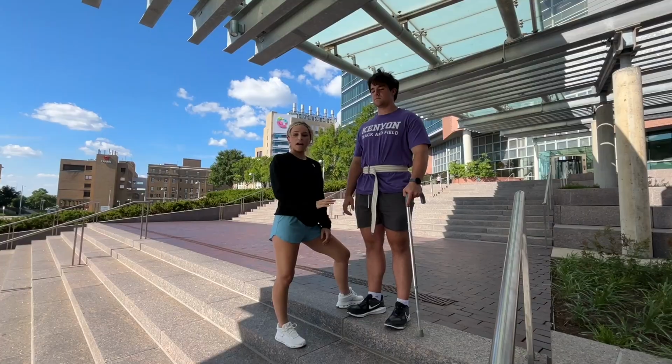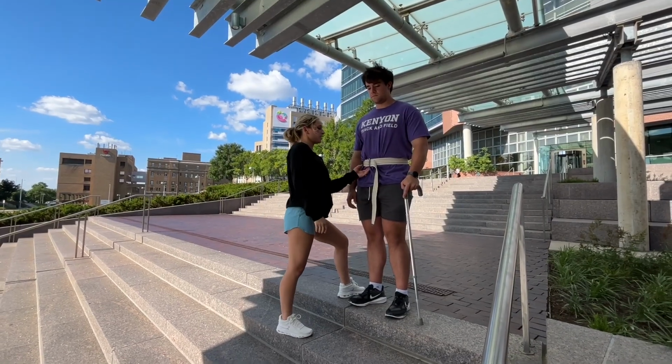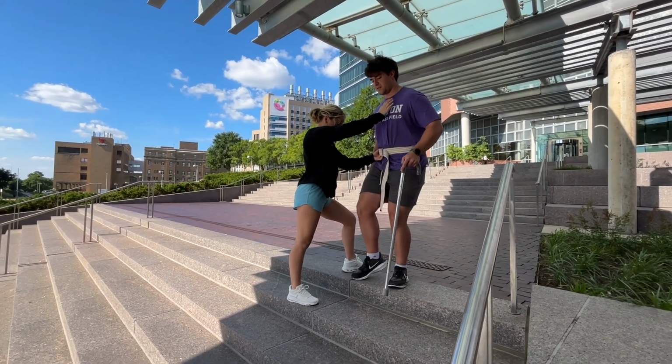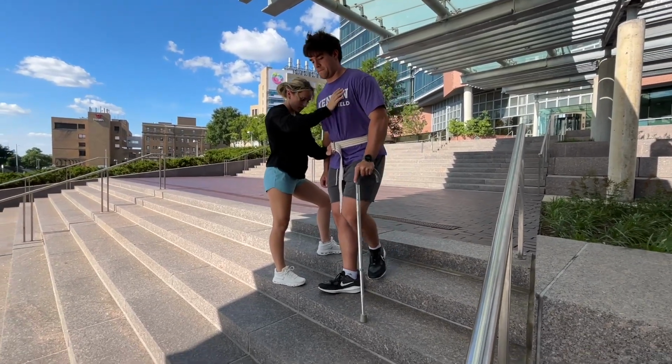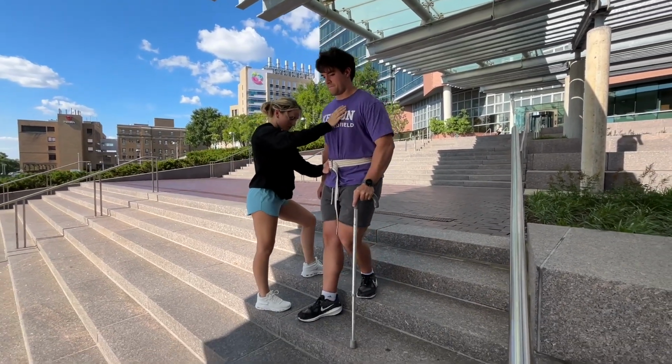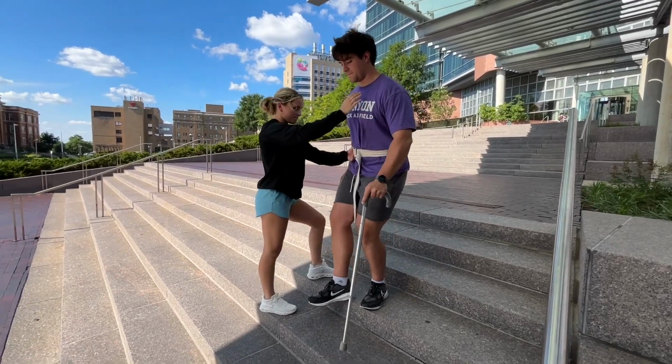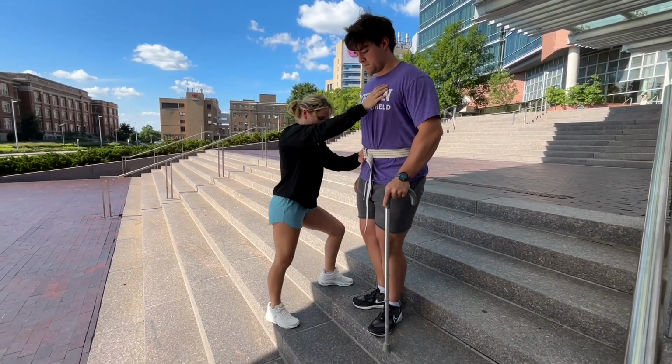Now we're going to be going down the stairs with a cane. To walk downstairs, the patient should lower the weaker limb while placing the cane on the descended stair, then lower their body with the strength of their uninjured limb. PTs should be in front of the patient with the same hand placements as for ascending stairs.